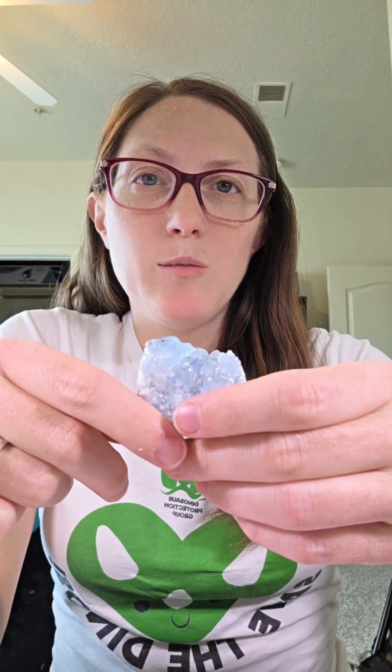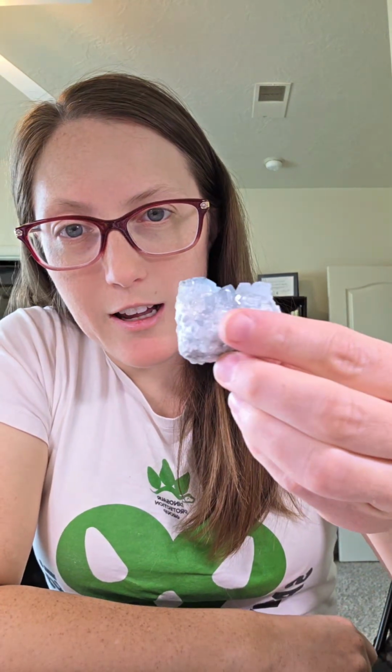It has a vitreous to pearly luster, and what you're seeing right now with the way the light's bouncing off this particular specimen is vitreous or glassy. It has a white streak and can be transparent to translucent.